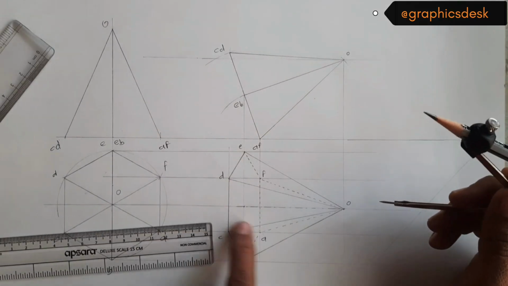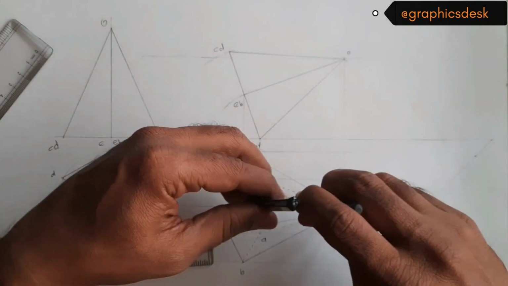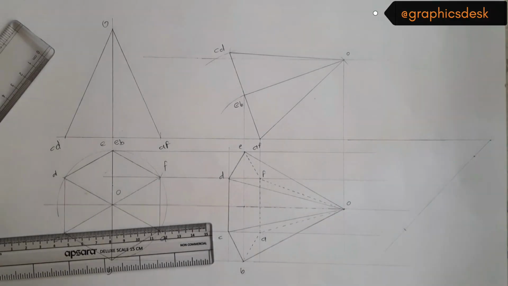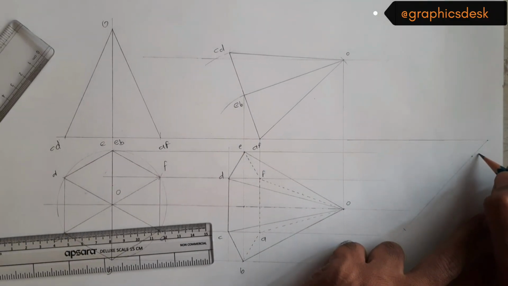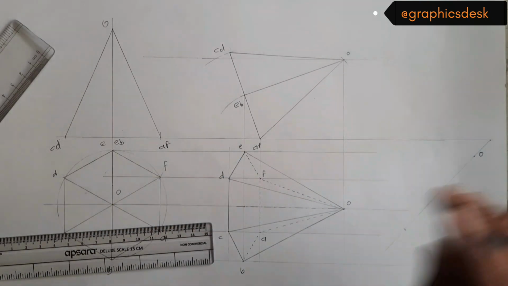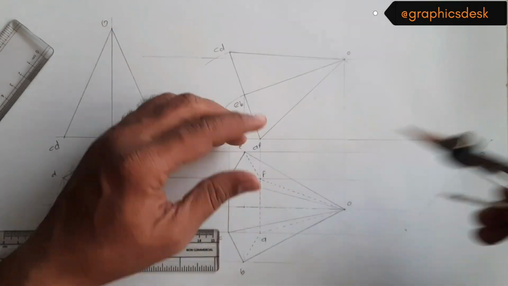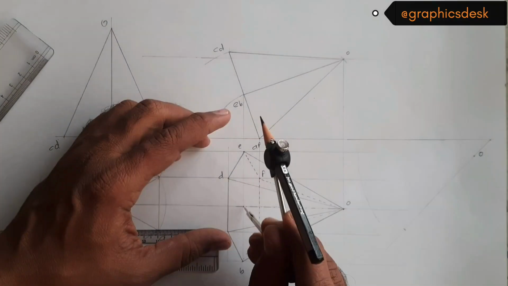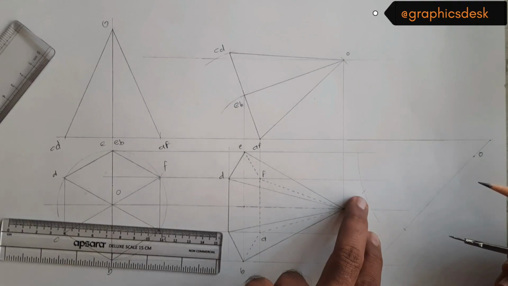Let's measure the distance in this diagram and take it over here. So this is that point. I've not named it, but let me name it here. Now using these 2 points, we'll be able to locate the rest of the points. So let's do that. So this is where your point E will come.